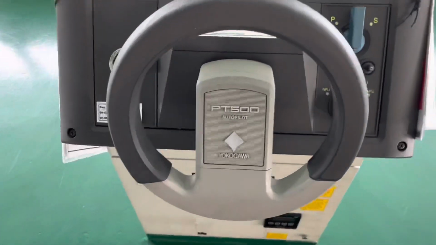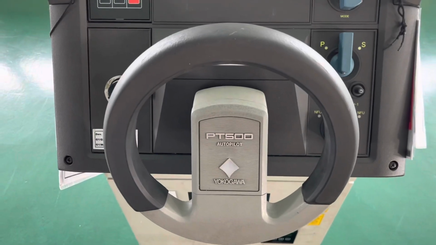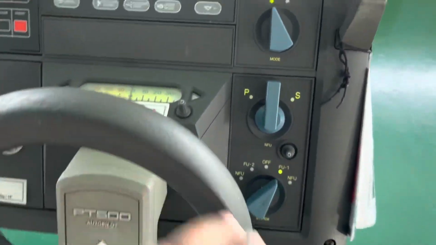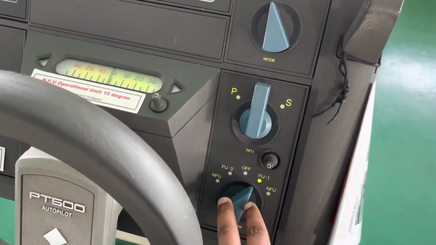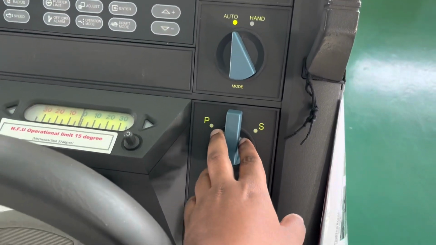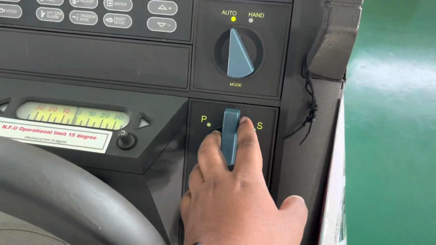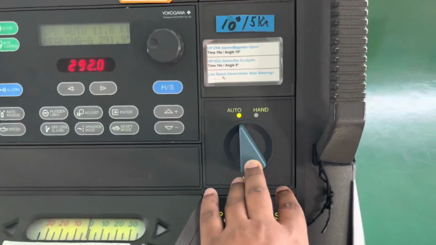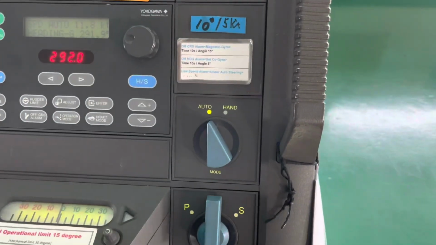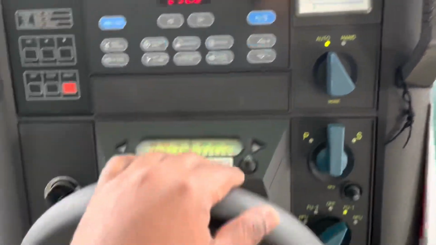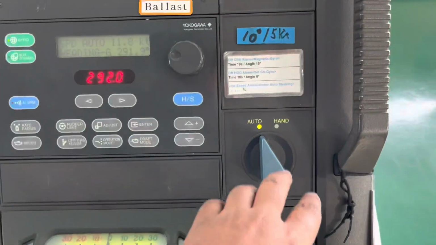So coming here, this is the steering control for the ship, hand steering for the ship. It has got 2 follow-up modes, two non-follow-up modes. This is the tiller control or the NFU. This is the auto hand. Right now it's on autopilot, and we can also put it on hand. When you put it on hand, we can use the steering.